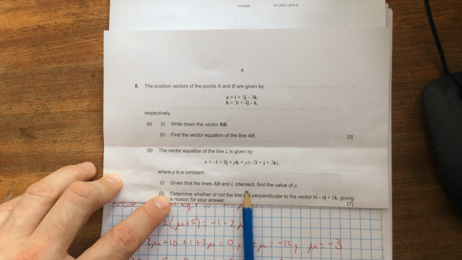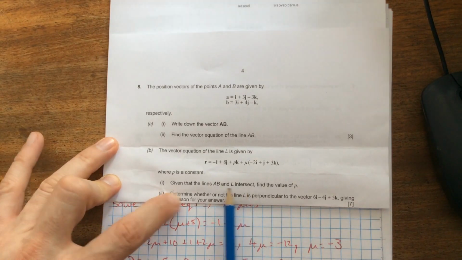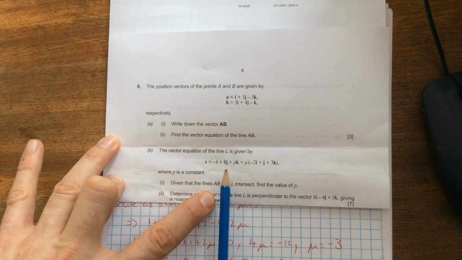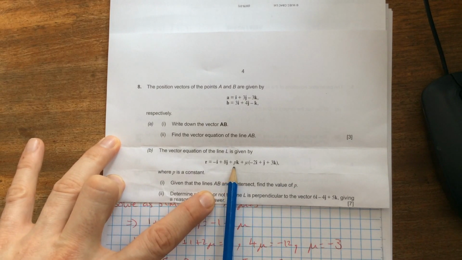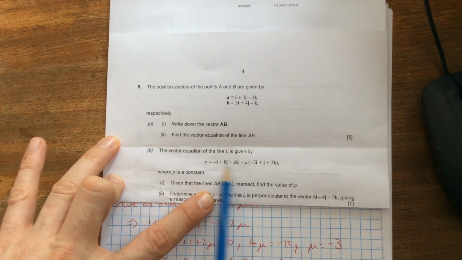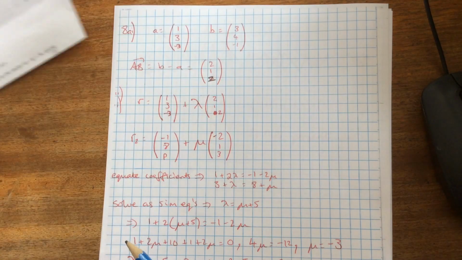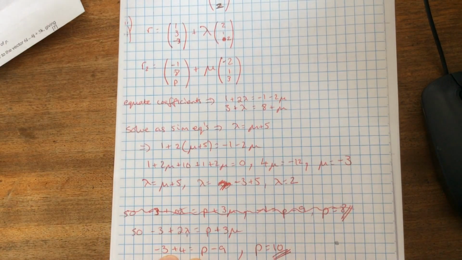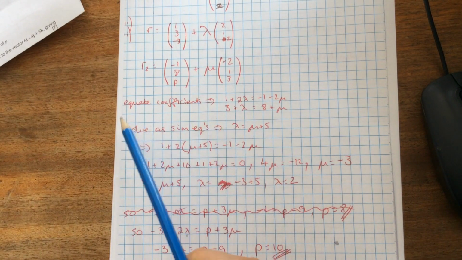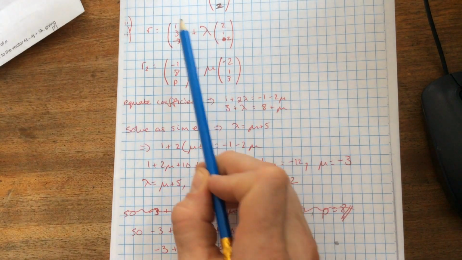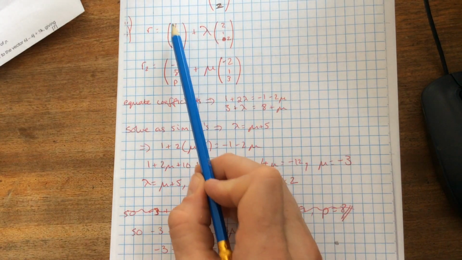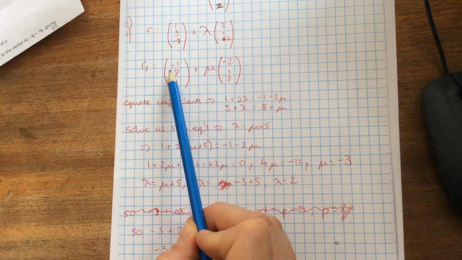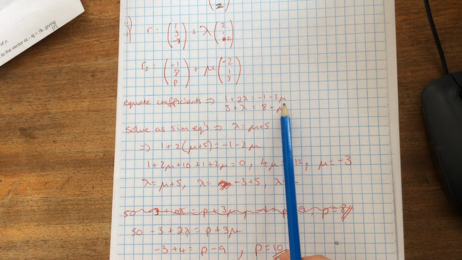They then give us a second vector equation, and they tell us that they intersect. So there are values of lambda and mu that satisfy the simultaneous equations, and we can use that to calculate this missing value P here in the third part of the vector. So let's set up those simultaneous equations and work out lambda and mu. We equate the coefficients of the top and middle bands: 1 plus 2 lambda equals minus 1 minus 2 mu.